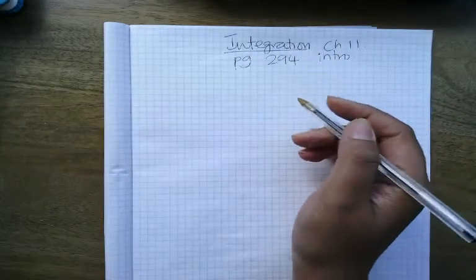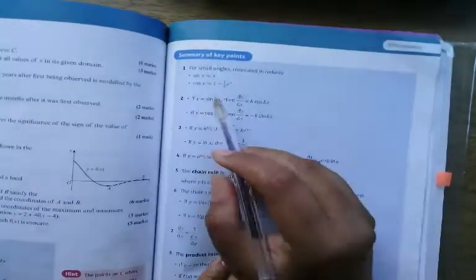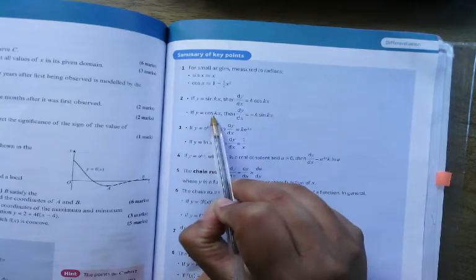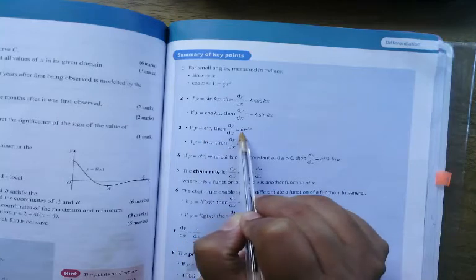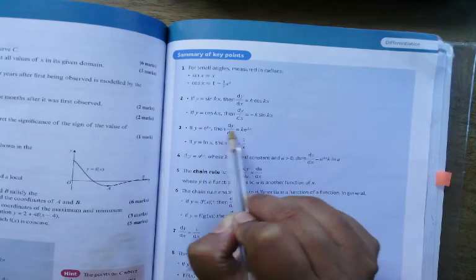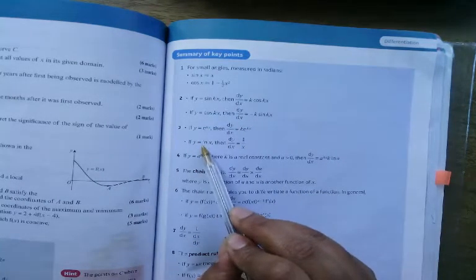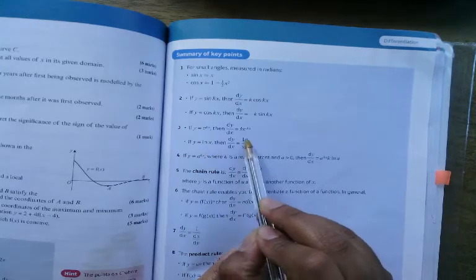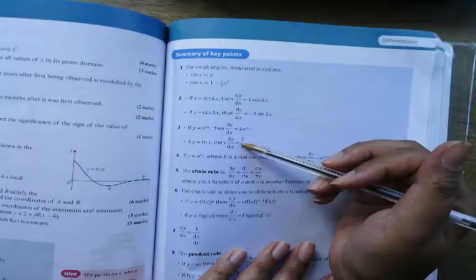So from chapter 9, you saw that if you differentiate sine, you will get cos. If you differentiate cos, you will get minus sine. And if you differentiated e with a power, you will get k e^kx, if kx was the power of e. And if you were to differentiate a function with natural logarithm, ln x, for example, then you would get 1 over x. So integration would just be the reverse of these.